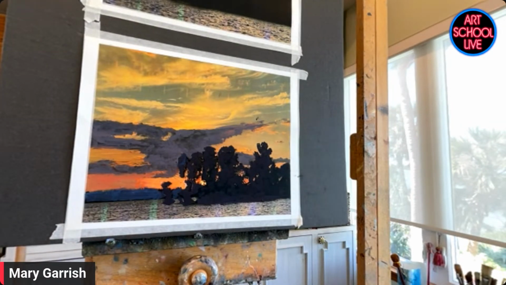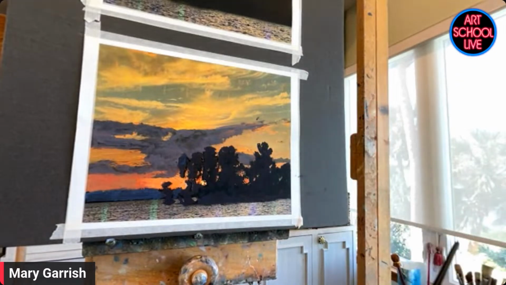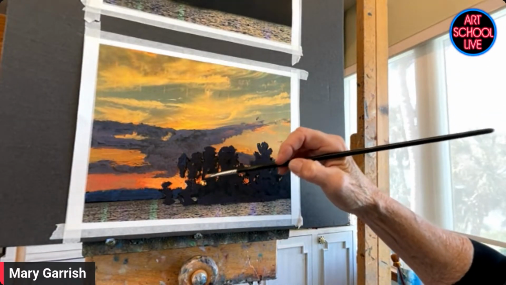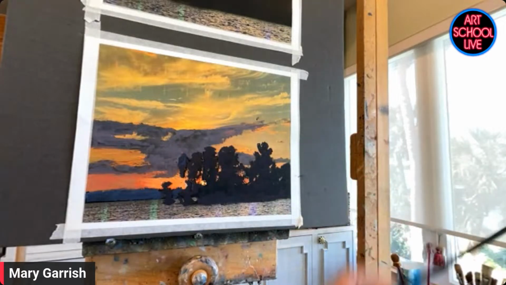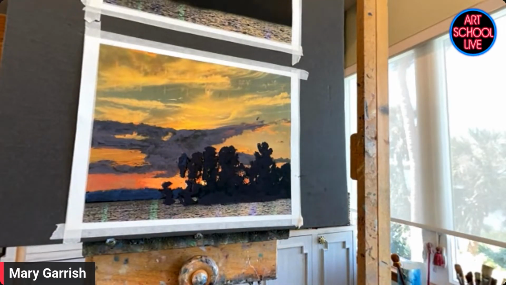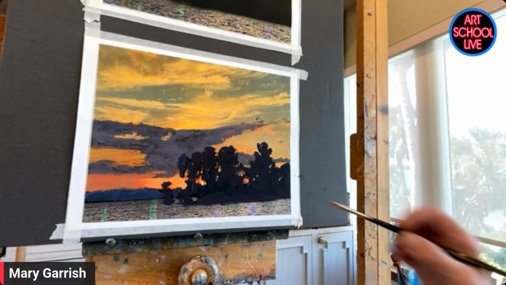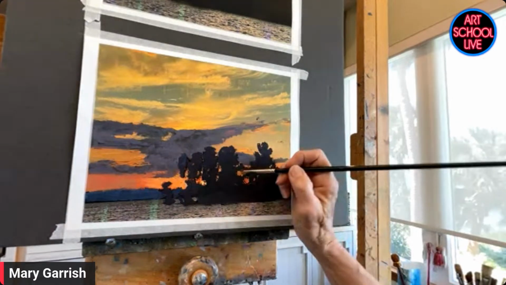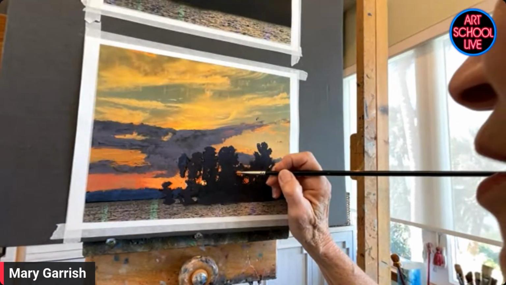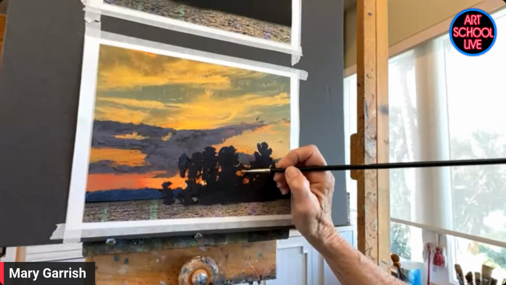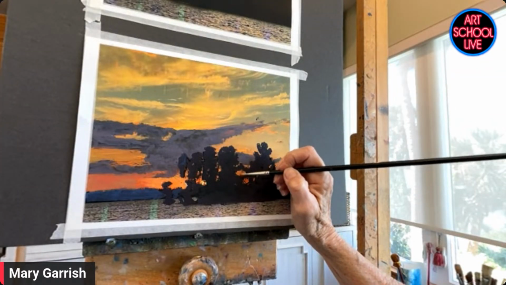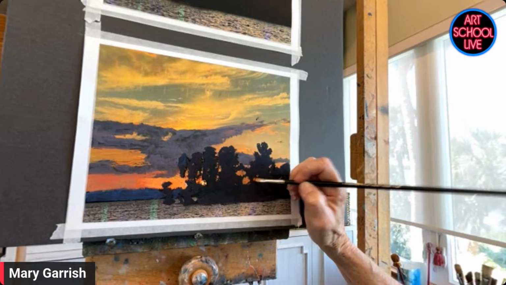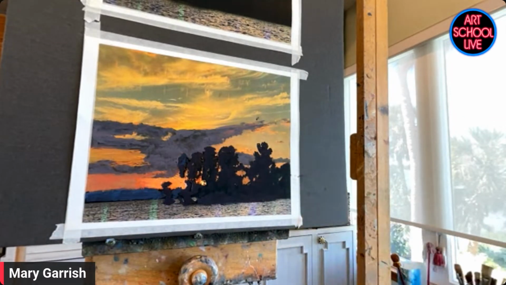And the other thing with sky holes, now this is kind of about the sunset. But in a normal painting, when you're doing sky holes, you want it to be a little bit darker than the sky, because otherwise it stands out. Now all you're going to be able to look at is that big hole that's there.